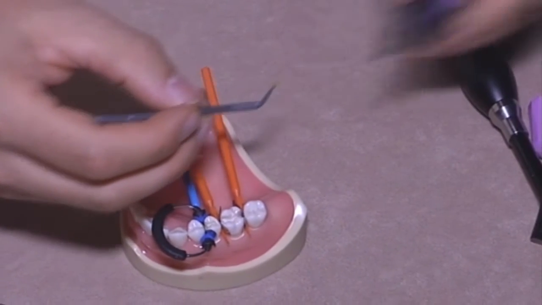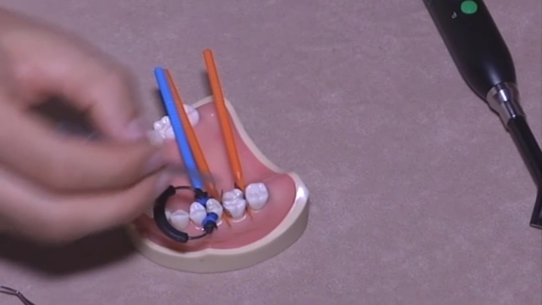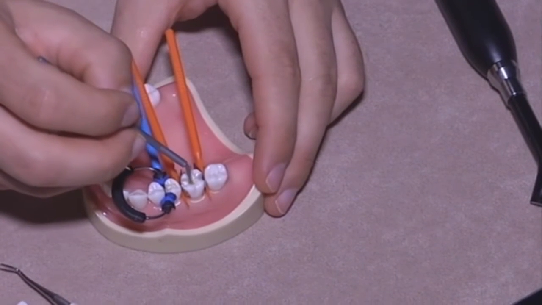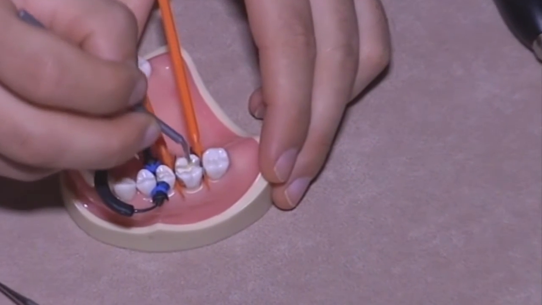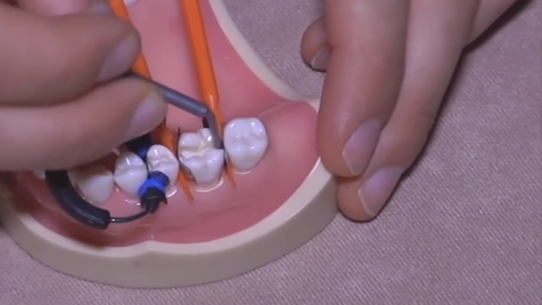Let's get another drop of universal adhesive. Let's imagine we had pre-etching of the enamel, and let's place again the bonding resin everywhere.